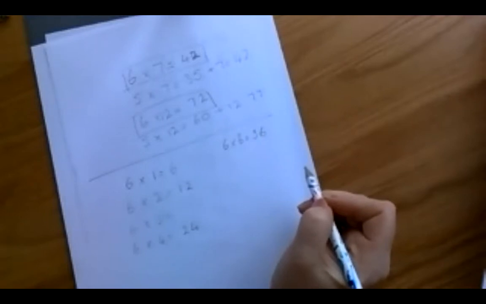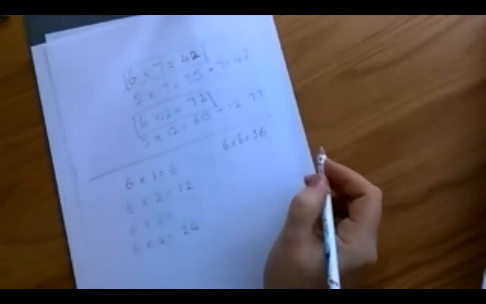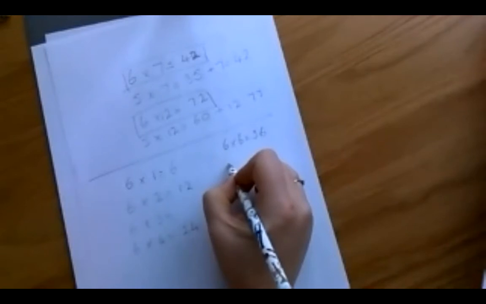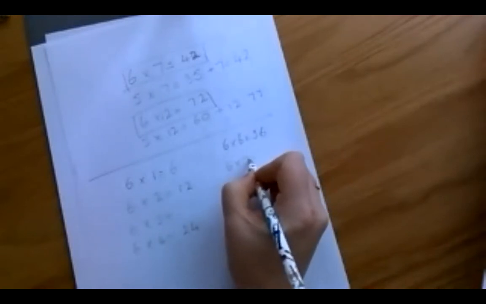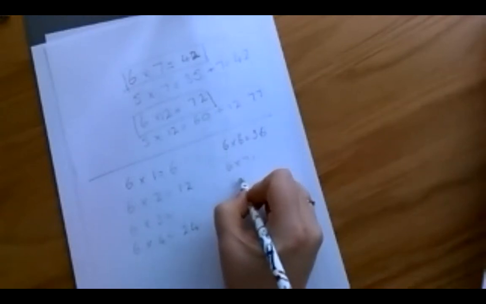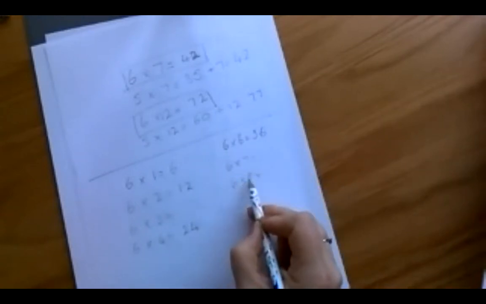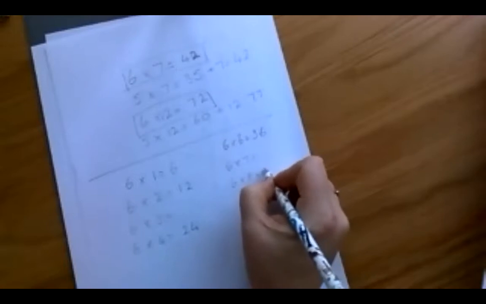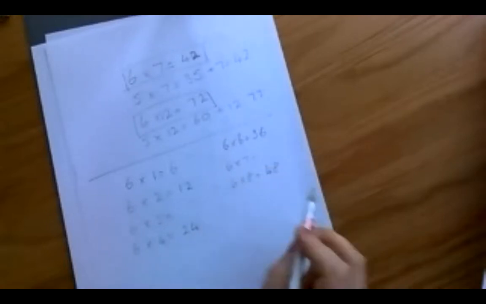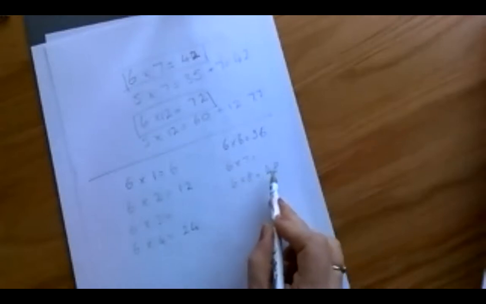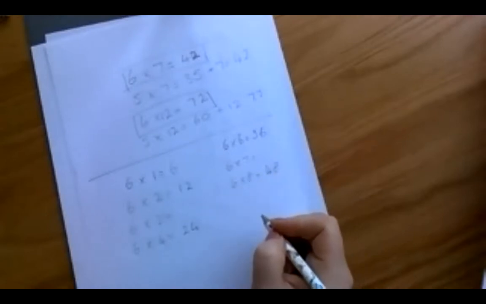So 6 times 6 is 36. I can't do 6 times 7 because 7 is odd, but I can do 6 times 8. So 8 is even, so I can half 8 to 4 and then copy the 8 over to there. So 6 times 8 is 48. Do you get the idea?